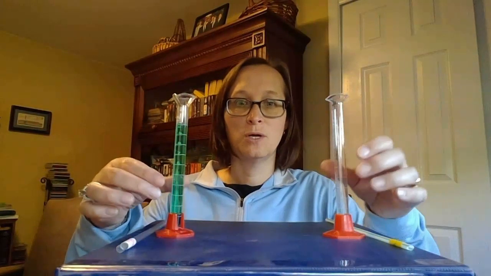Hi all, today we're going to do our equilibrium straw lab. So hopefully you have that handout that has some data on there for you. We're going to take a look at the data table at the bottom of the page, and we're going to be doing experiment number 1. I'm basically just going to show you what you would do.